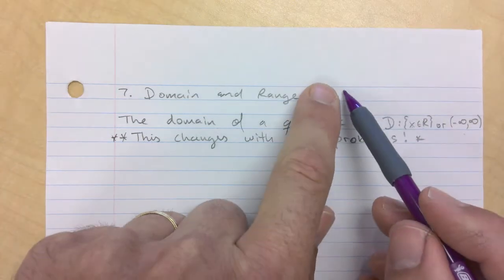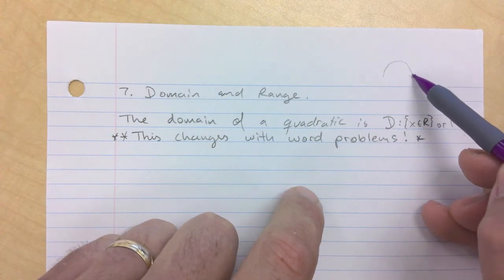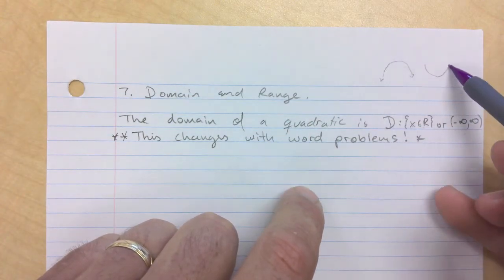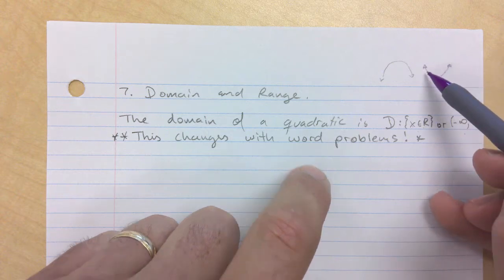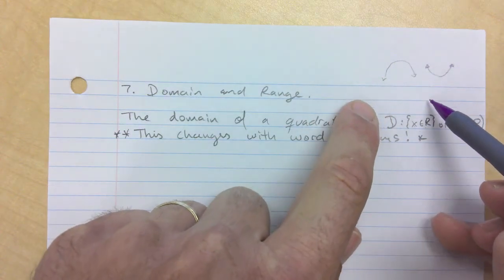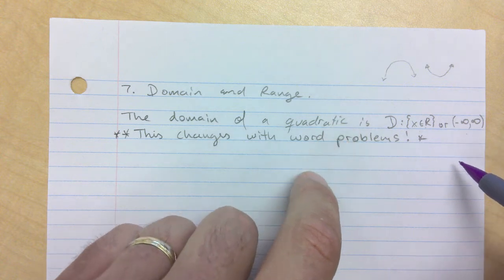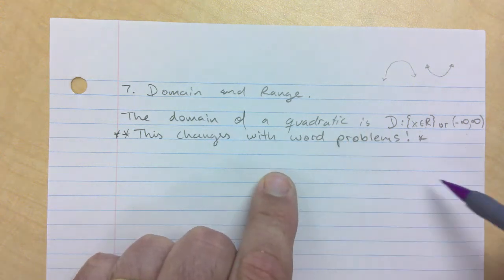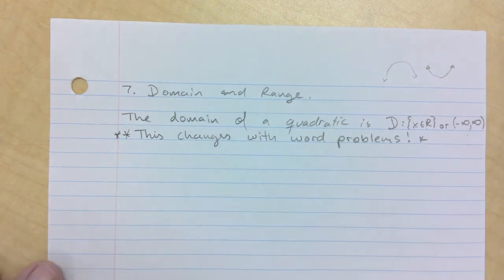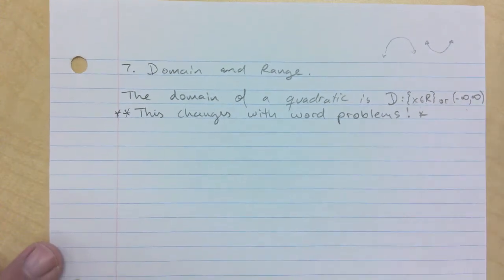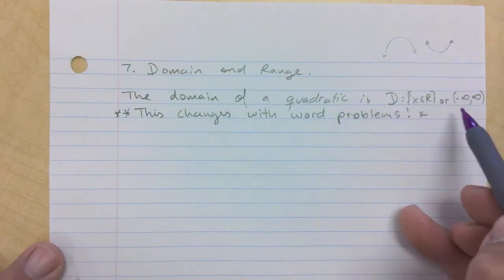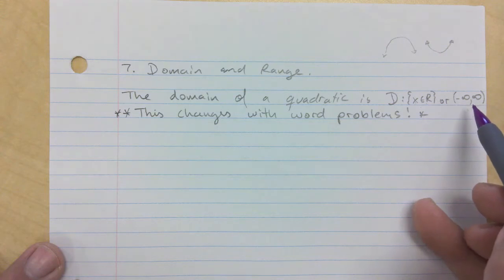Because if you think about it, a parabola, whether it does this or this, will keep expanding forever. So all x values are implied, okay? So that's the domain if there's no word problem attached to it.